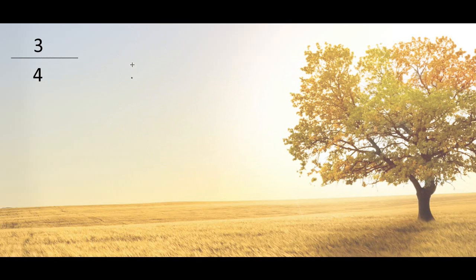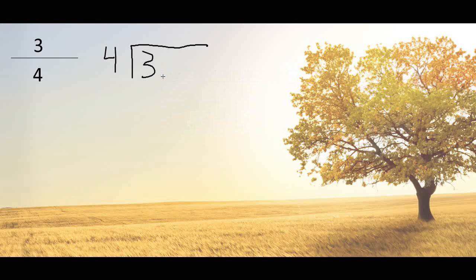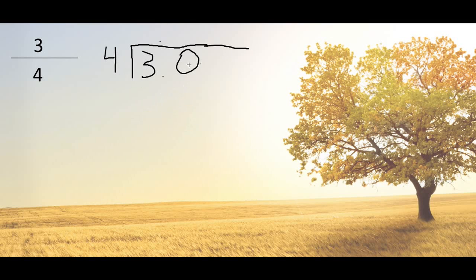Let's try this one. Put the 4 on the outside of the long division, 3.0. Bring up our decimal point. How many times does 4 go into 30? 7 times. 4 times 7 is 28. There's a decimal point there and there. Can't really see it though.